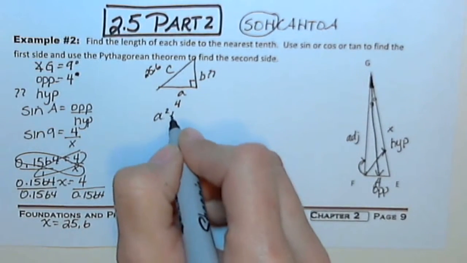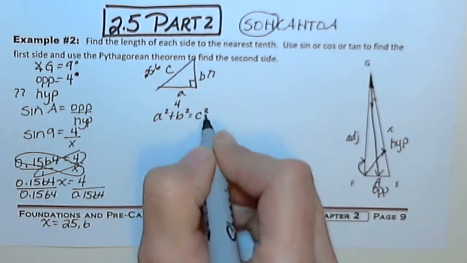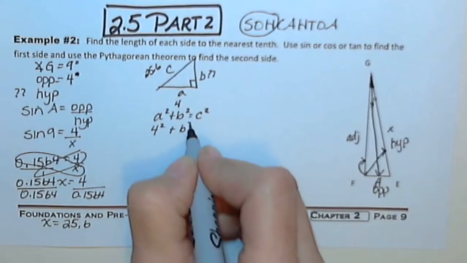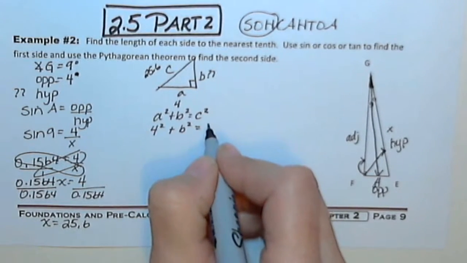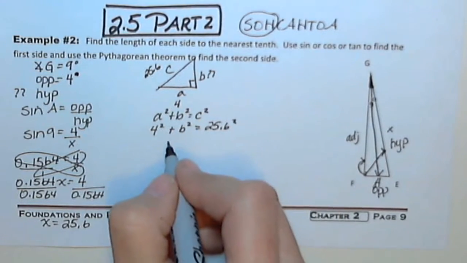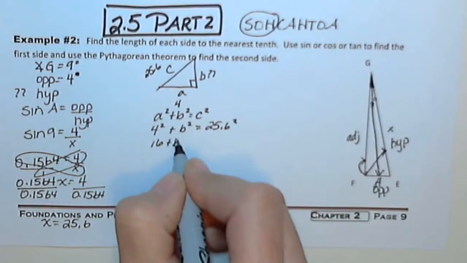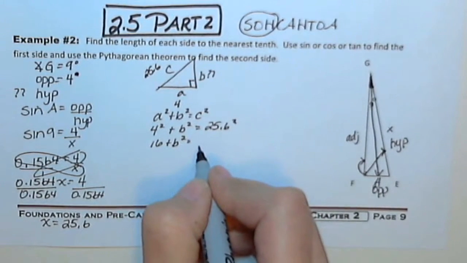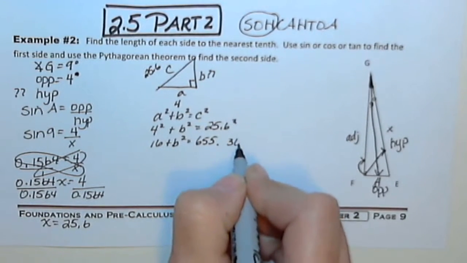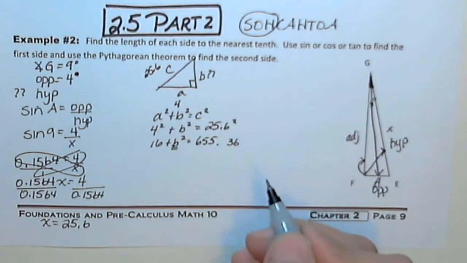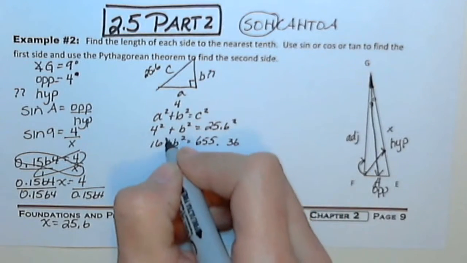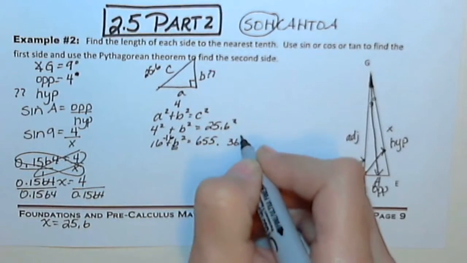The Pythagorean theorem says that a squared plus b squared equals c squared. A is 4 squared plus, we don't know b, so we're going to leave it as b squared, equals 25.6 squared. I end up with 16 plus b squared. 25.6 squared is 655.36. Your job is to get the b by itself. And this 16 is the first thing standing in its way. So I'm actually going to take both sides, and I'm going to subtract 16.